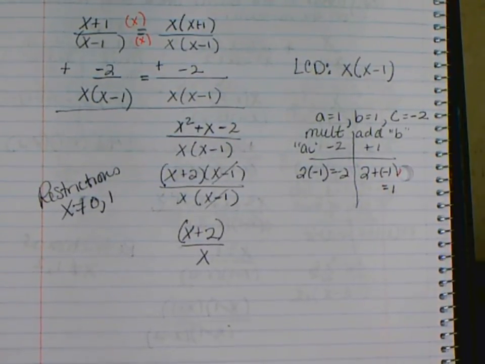Okay, so now I'm going to do 2 more just like this, but they're going to be subtraction problems. You do the same thing, except you're subtracting the second fraction. Page 112.